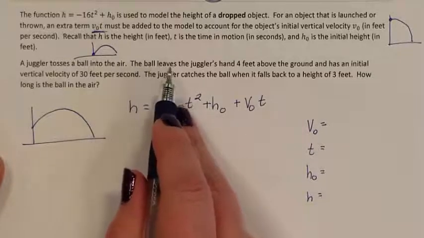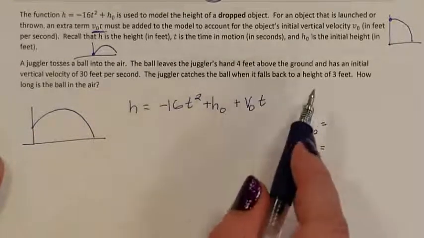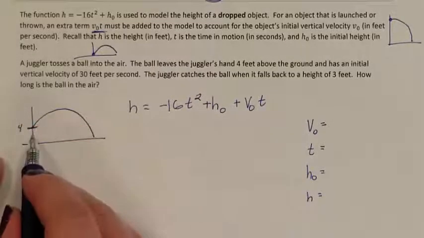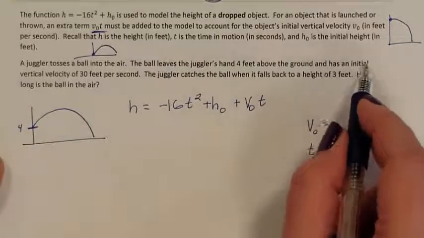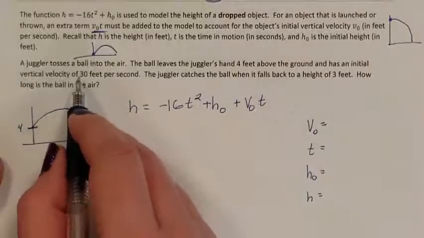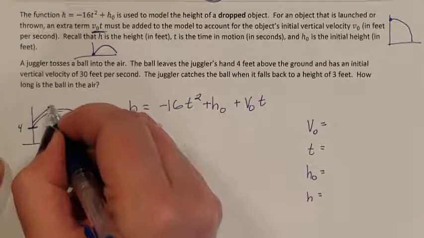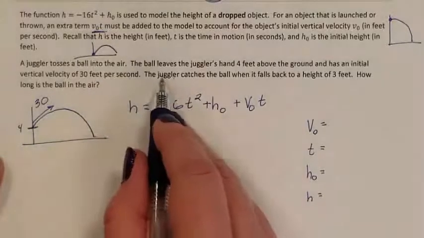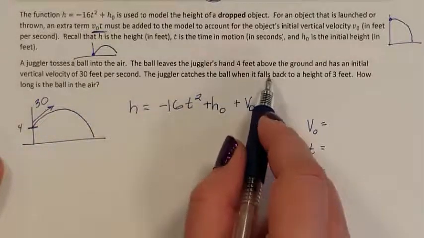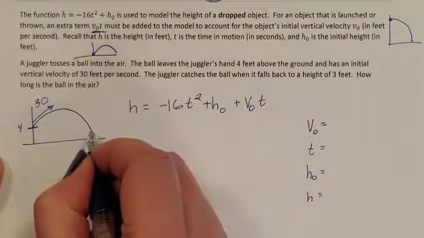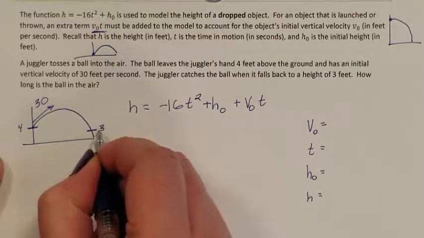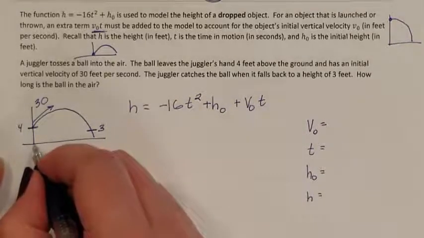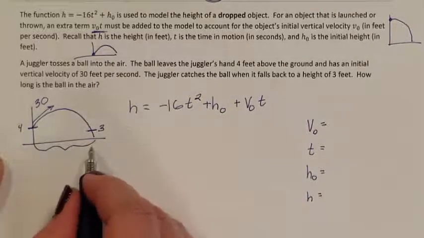The ball leaves the juggler's hand 4 feet above the ground, which means it starts right here at 4 feet. It has an initial velocity of 30 feet per second, so it increases at 30 feet per second. The juggler catches the ball when it falls back to a height of 3 feet, so it lands right here at 3 feet, and that's where he catches it. It wants to know how long it was in the air.